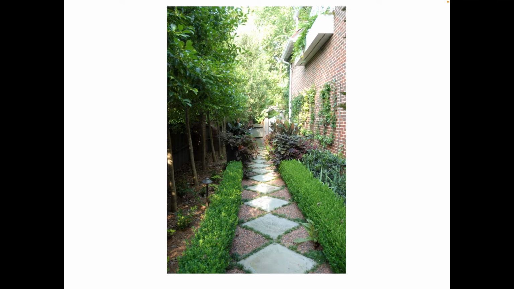Yes, oftentimes the function is we have to get the equipment like the mower or the wheelbarrow or whatever it is from the front yard to the backyard, or we have to move the people from the backyard to the front yard, or however it is that you're doing things. But you can also make them a place of great beauty, particularly if they're a place where things like turf doesn't grow well.